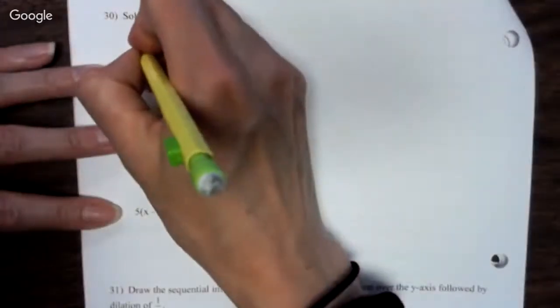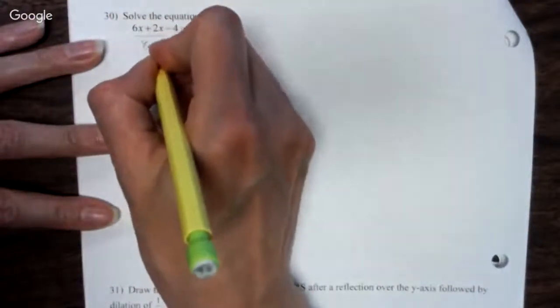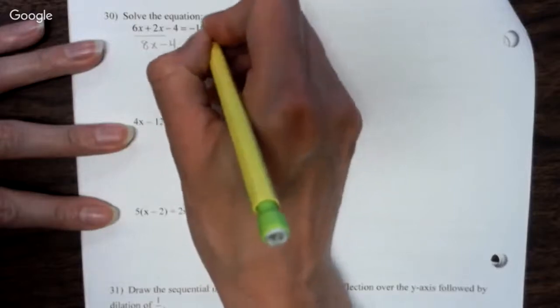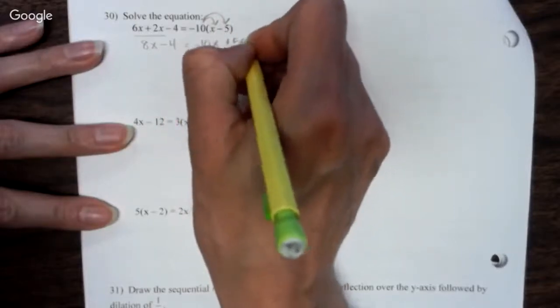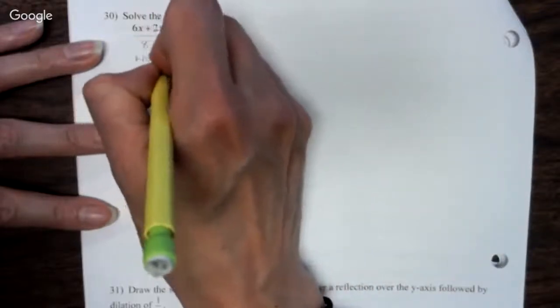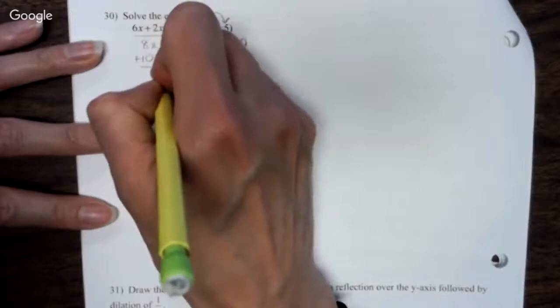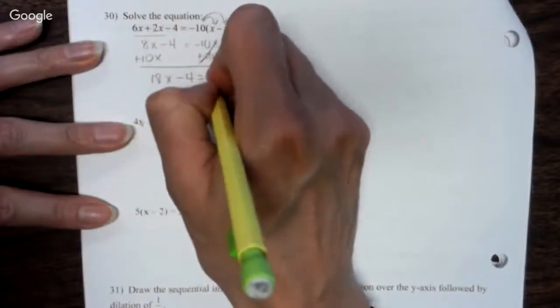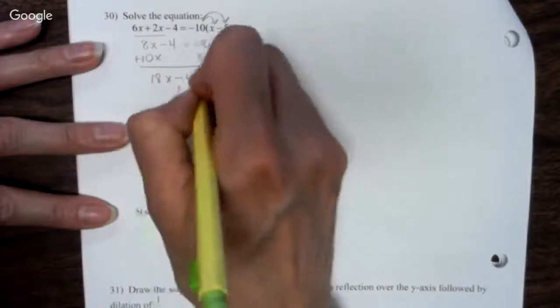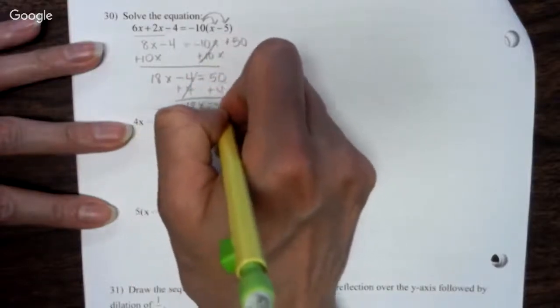All right, number 30. Okay, it says solve the equation. So let's start by combining like terms, distributing, stuff like that. So 6x plus 2x is 8x. We're going to distribute this. This is negative 10x plus 50. So I'm going to add 10x to both sides to continue solving this. So 18x minus 4 is equal to 50. Now let's add 4 to both sides. So 18x is equal to 54.